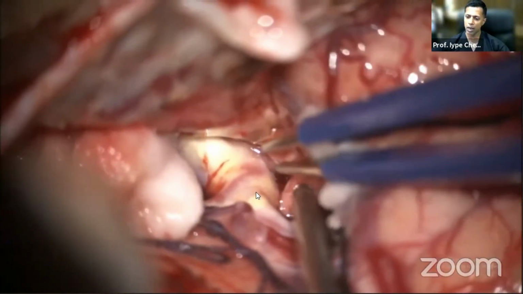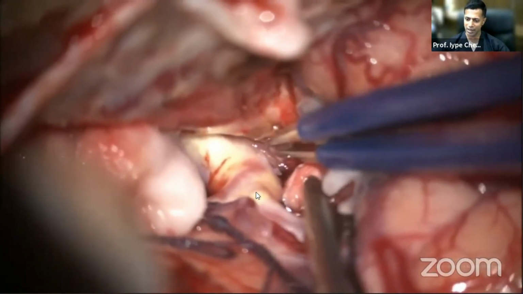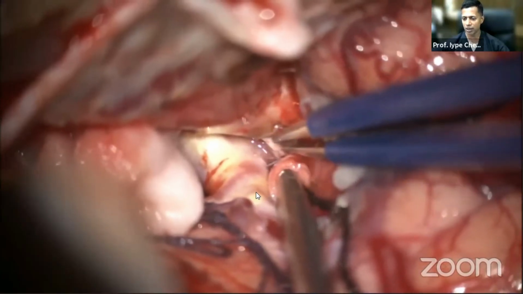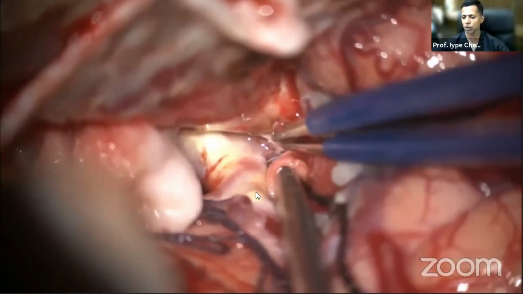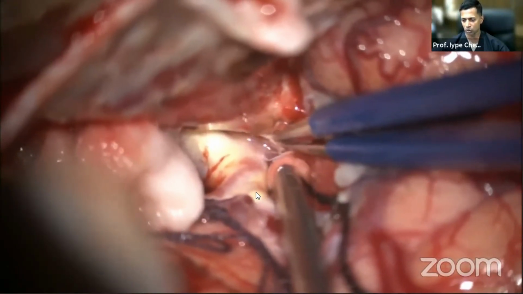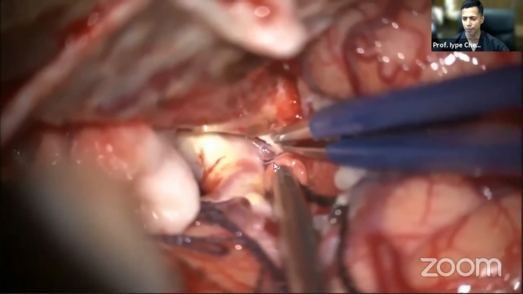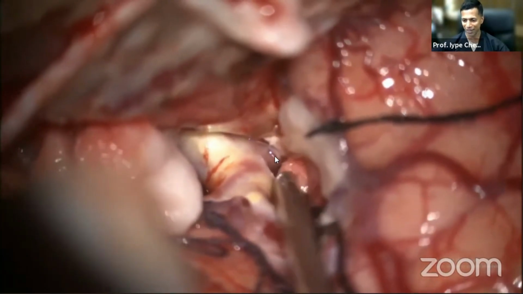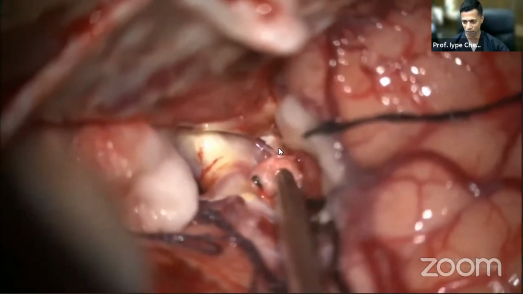So I have to excise this tent. I have to first bipolar the tent with very low current because I'm right over the aneurysm. So I'm going to bipolar this tent and then I'm going to use a 15 blade right over the aneurysm.